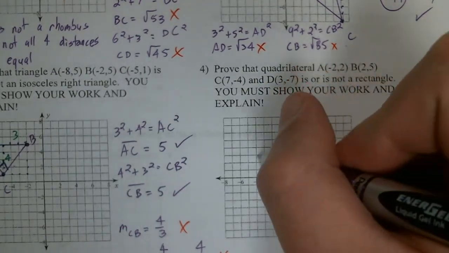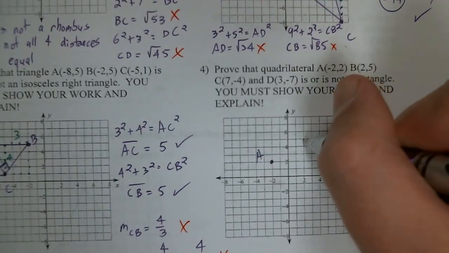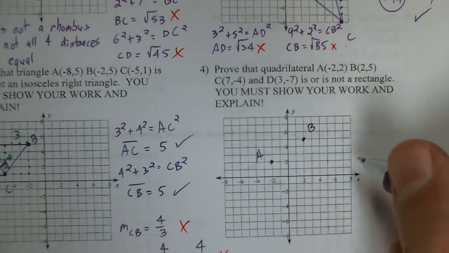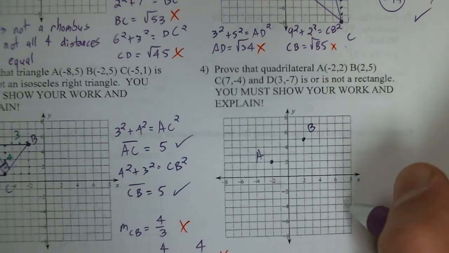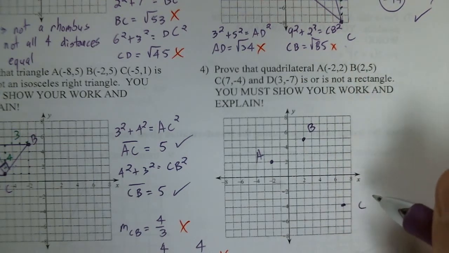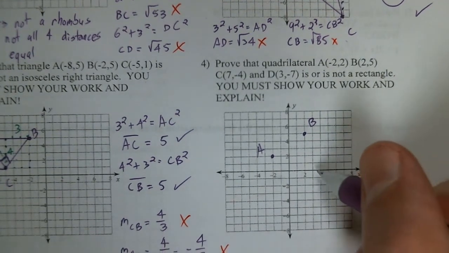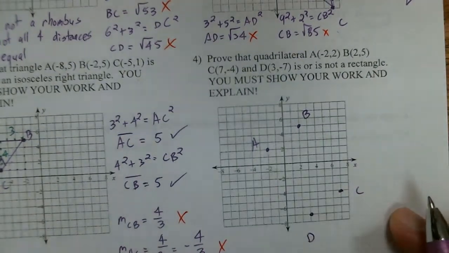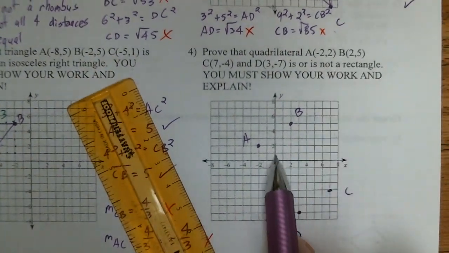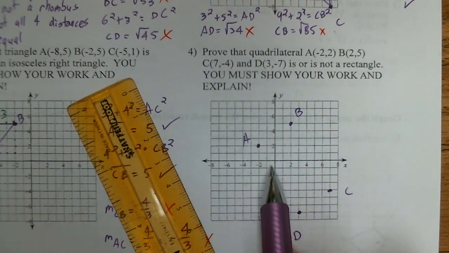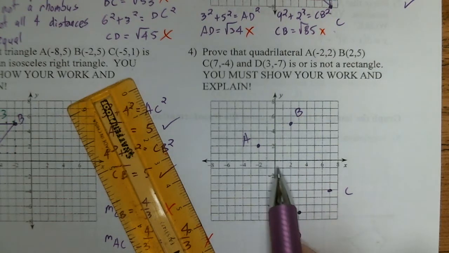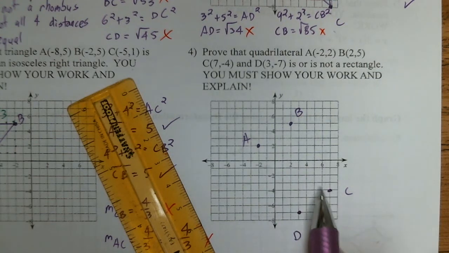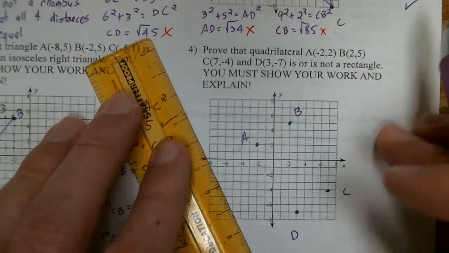Negative 2, 2, that's A. 2, 5, that's B. C is 7 down 4. And D is right 3, down 7. All right, check it. Left 2, up 2. 2, 5. 7, down 4. 3, negative 7.